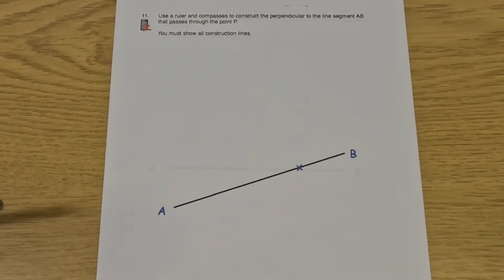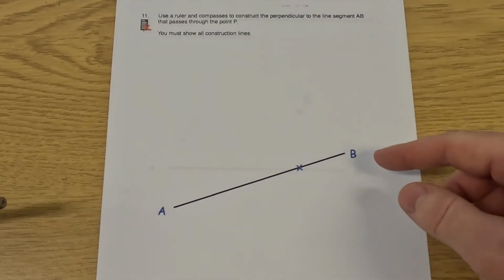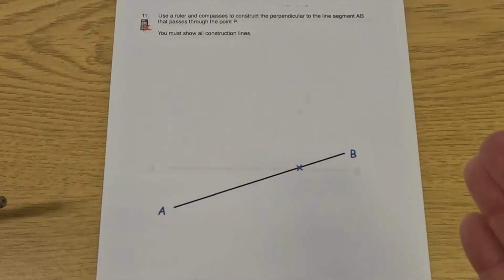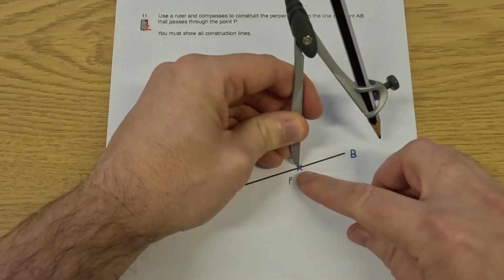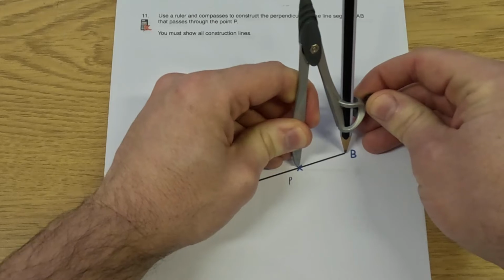So question number 11, we've been asked to use a ruler and compass to construct the perpendicular to the line segment AB that passes through the point P. So we want to construct the perpendicular to the line that passes through a point on the line. So the first step that I'm going to do in this question is I'm going to put the point of the compass on P, so that point there, and I'm going to put the pencil on B, so the very end of that line there where B is.